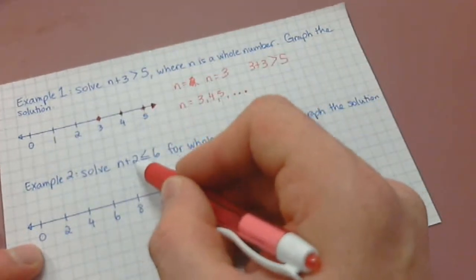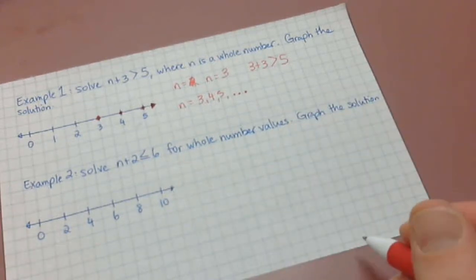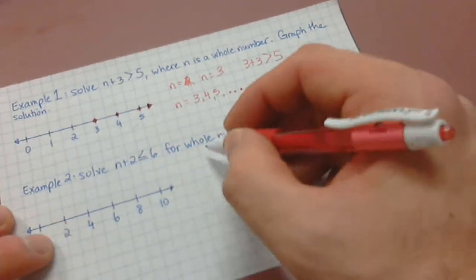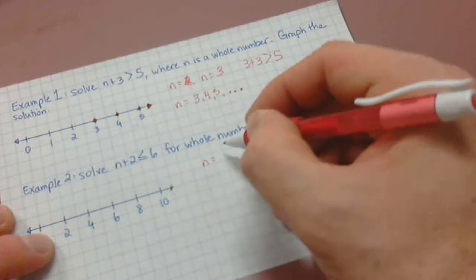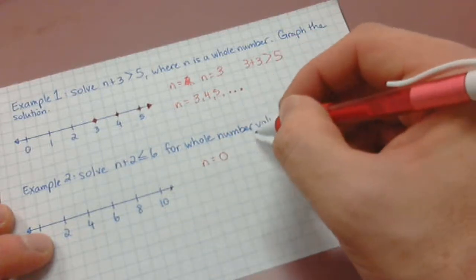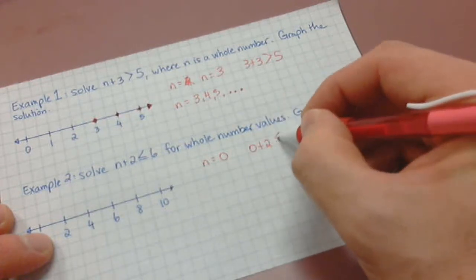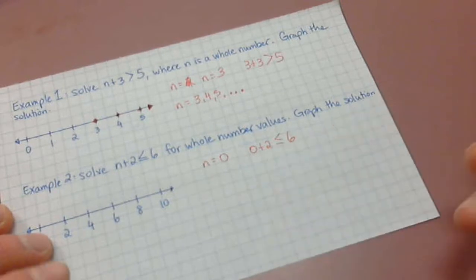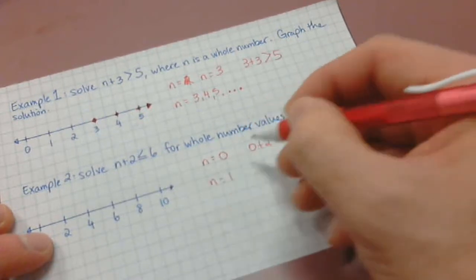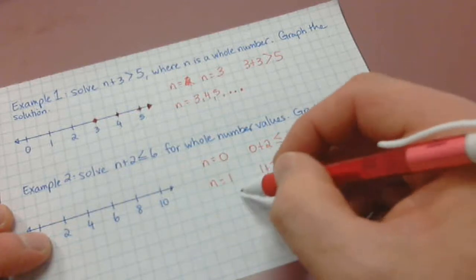The second statement says n plus 2 is less than or equal to 6, which basically means if I have n equals 0, I would then have 0 plus 2 is less than or equal to 6, right? Because that's 2. If I have n equaling 1, I would have 1 plus 2 is less than or equal to 6.